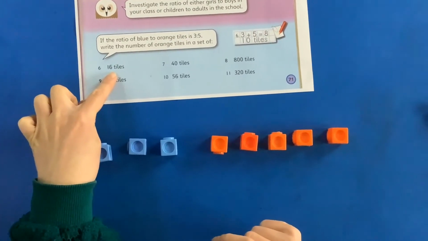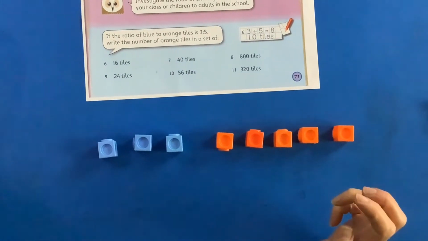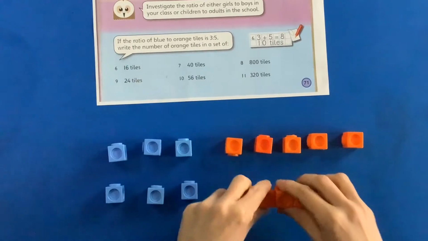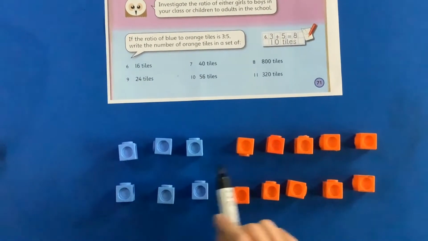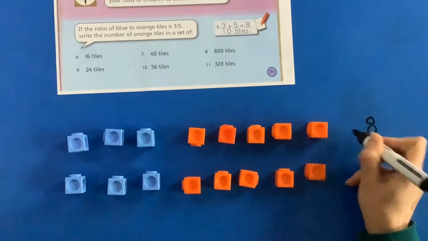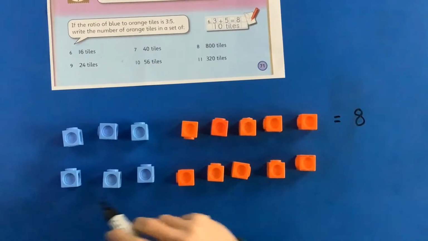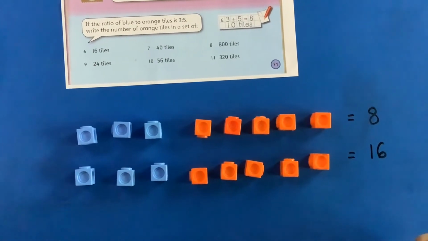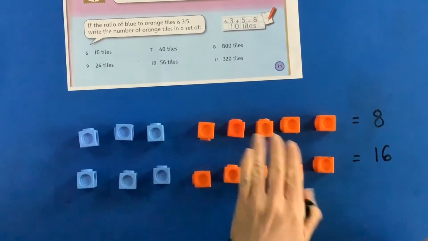So let's have a little look. At the moment, I've only got 8. So to get up to 16, I'm going to need 3 more blue and 5 more orange. Let's just have a little check here. 8 is my total here. This is my cumulative total. And then if I've got another 8, I've got myself up to 16 tiles. So every time I have 3 blue, 5 orange.